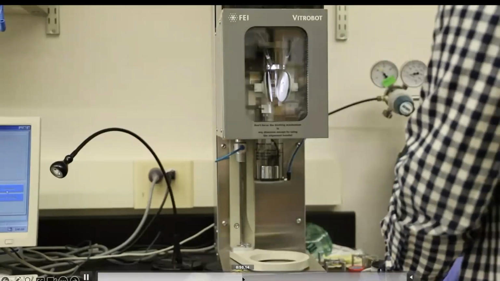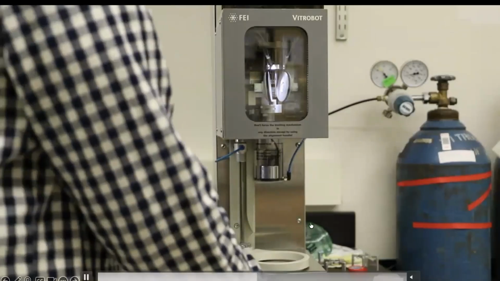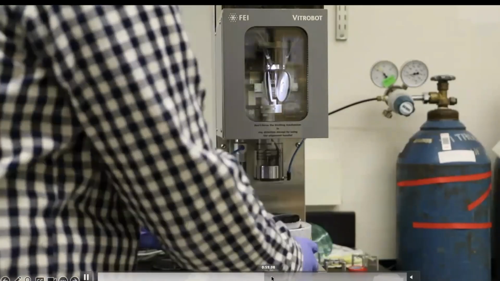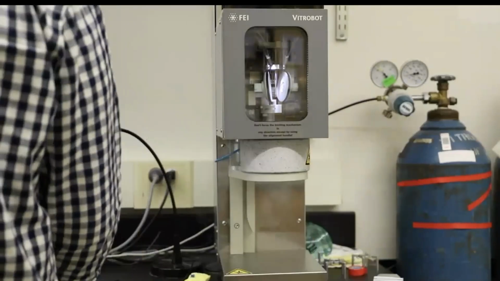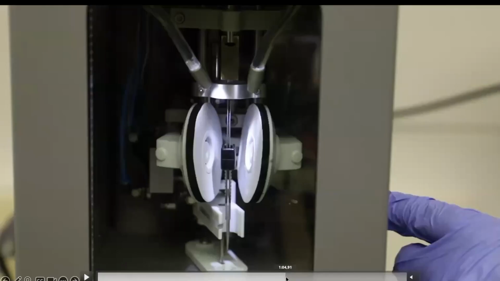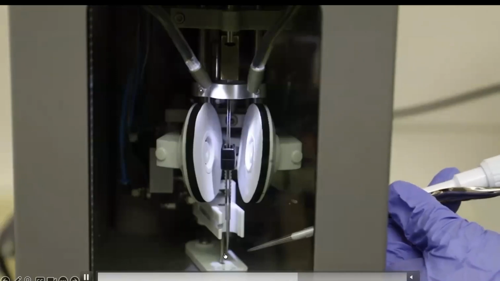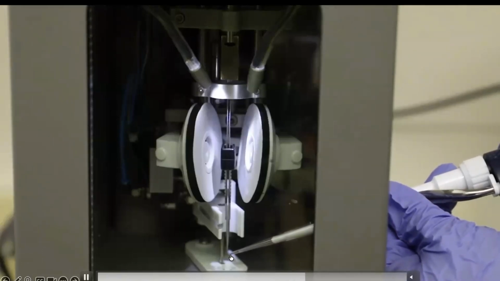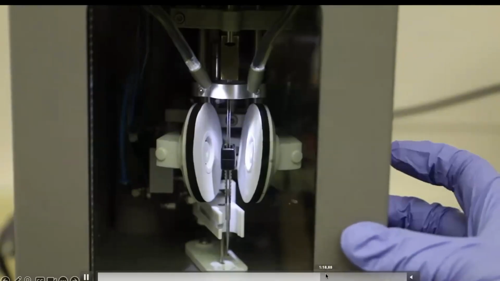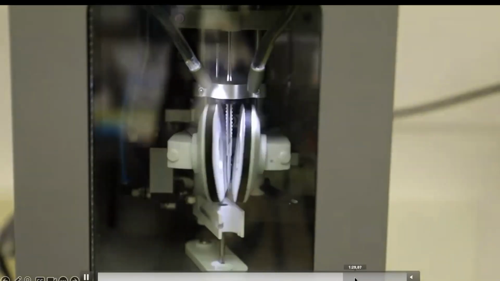You take the same TEM grid that I have shown previously for blotting, and then you add the sample here, about 2 to 3 microliters. Here are these filter papers, and this automatically blots, and that makes an extremely thin ice layer, less than 100 nanometers, where the sample is embedded in the ice. Therefore, the ice acts as a matrix here. Now we can take this and transfer it to the instrument and start imaging.